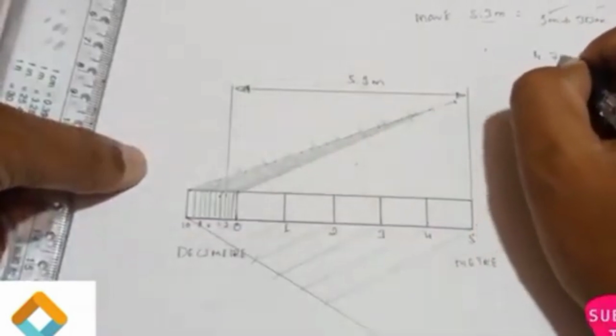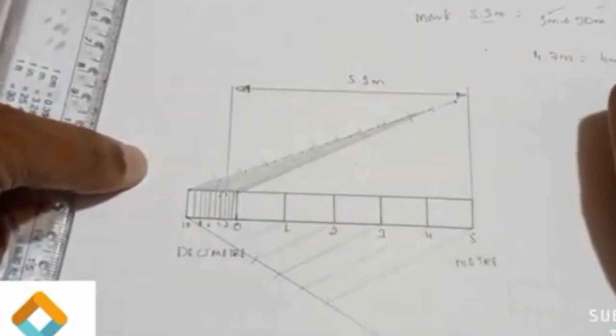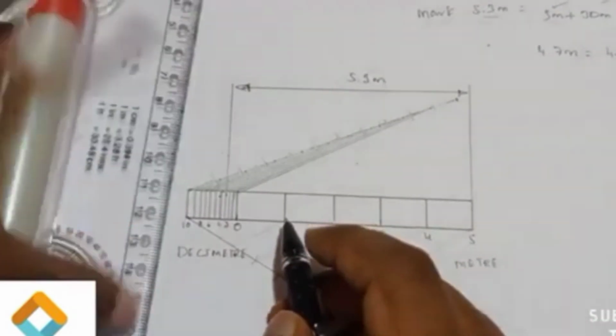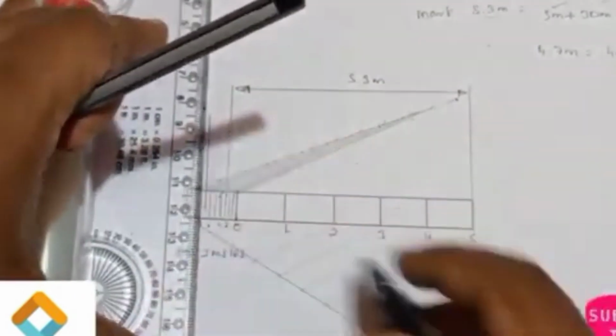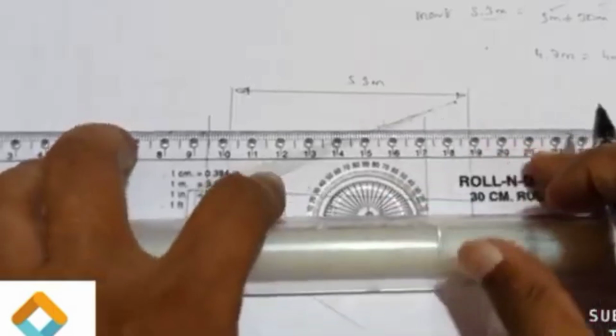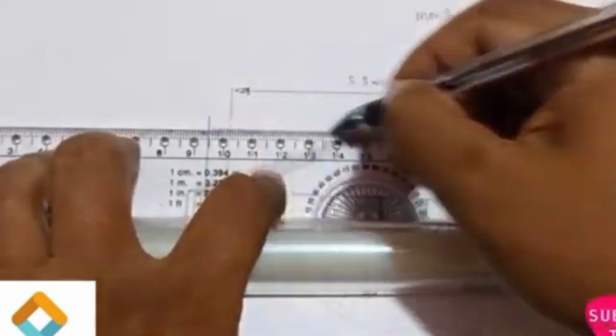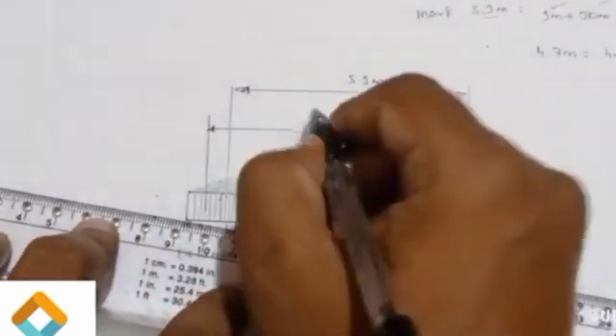In the same way we can mark another length, say 4.7 meter. It is divided into 4 meter plus 7 decimeter. So first I'll mark the 7 decimeter in the decimeter scale, then 4 meter. This is how we can represent the plain scale with different lengths. So on this plain scale we are representing both meter and decimeter.